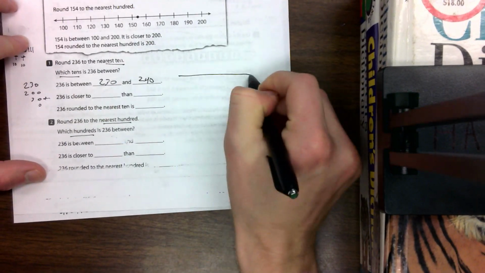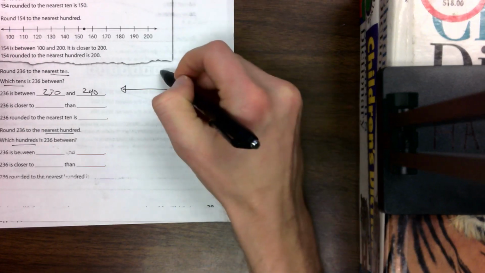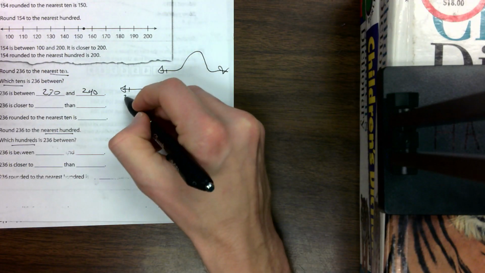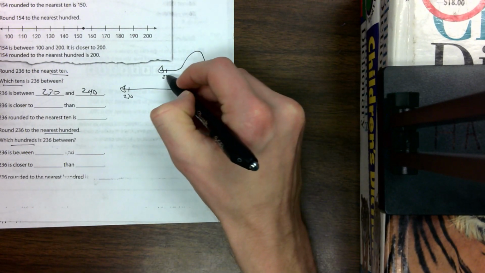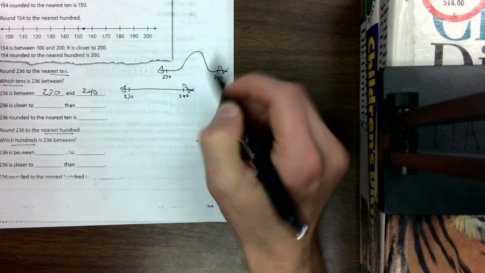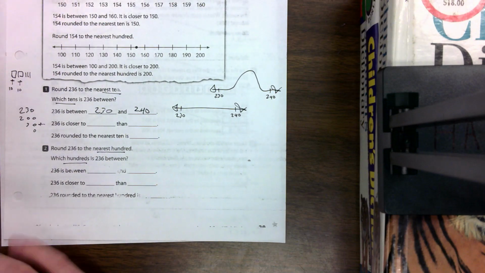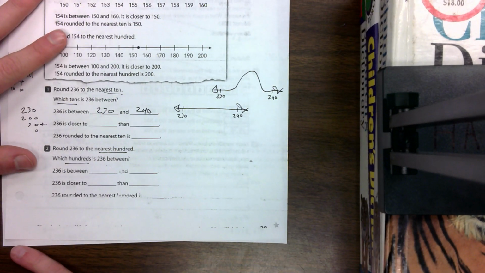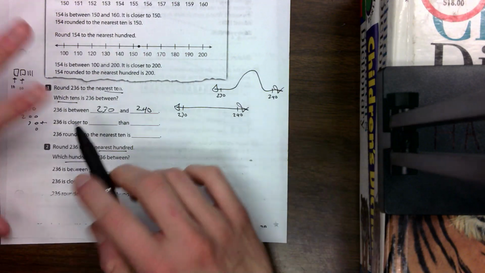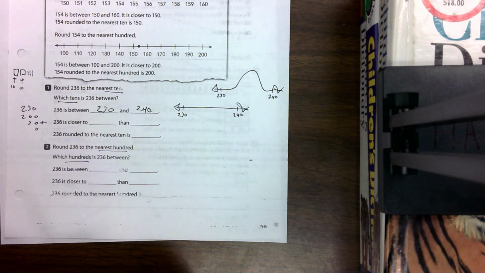So if they were to make a number line to help them with this, or even the roller coaster number line, on this side of the number line, they're going to have 230. On the other side, it should be 240. But it's such a crazy concept for them to grasp. Just know this is kind of the way they want to be thinking about it.